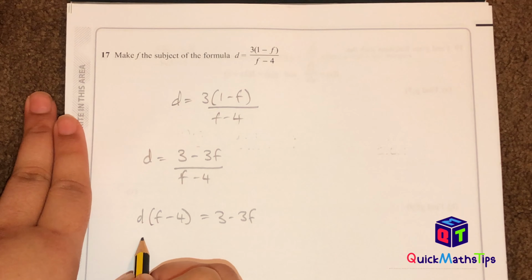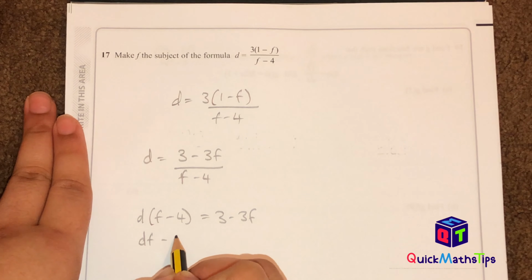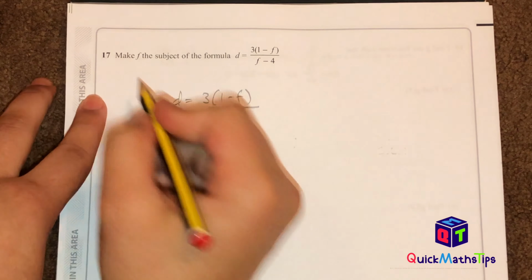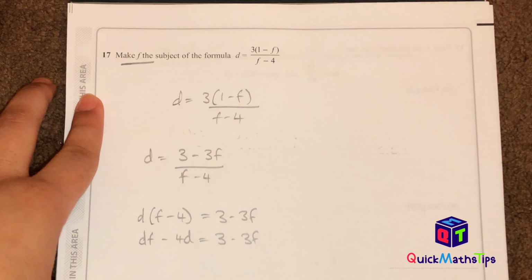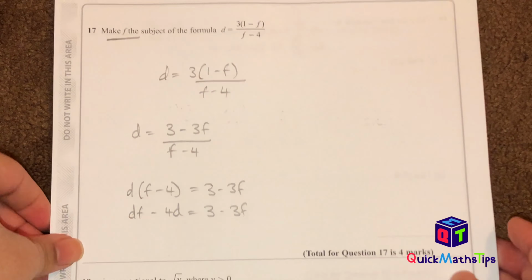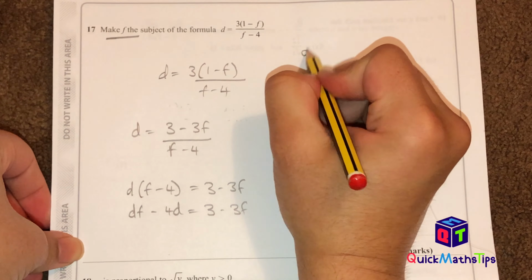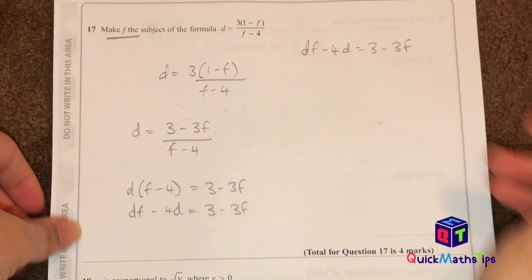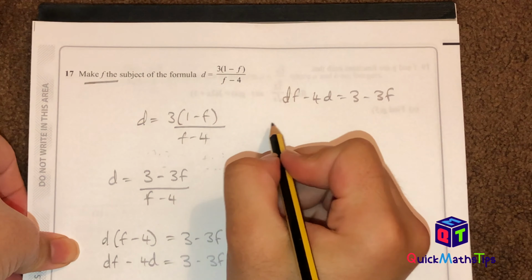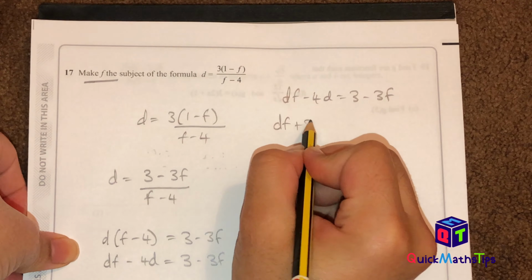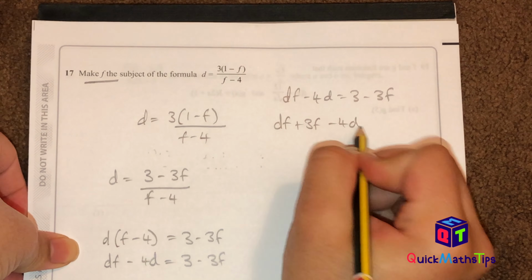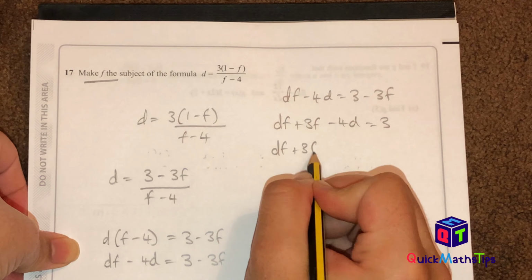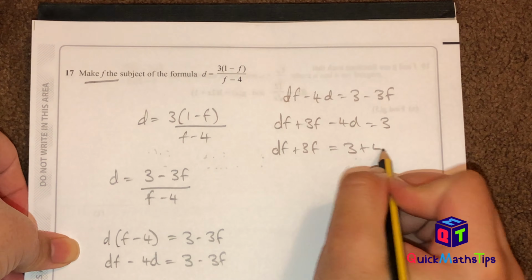I'm going to expand this bracket. So DF minus 4D equals 3 minus 3F. I'm going to rearrange it so I get the F's on one side. So I'm going to add 3F on both sides. Let me write this out again. DF minus 4D equals 3 minus 3F. Add 3F on both sides. DF plus 3F minus 4D equals 3. Add 4D on both sides. So DF plus 3F equals 3 plus 4D.